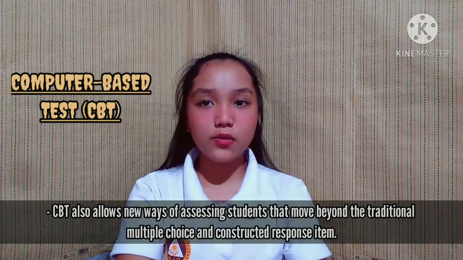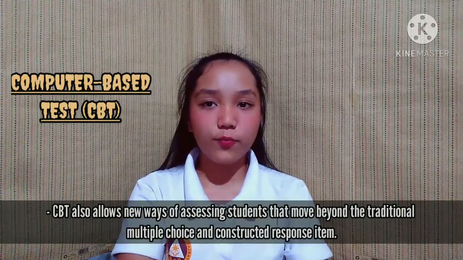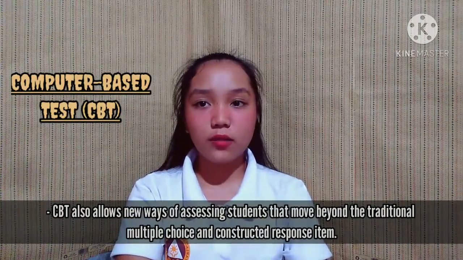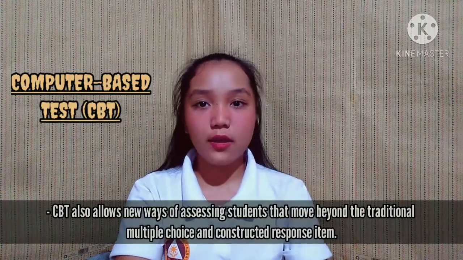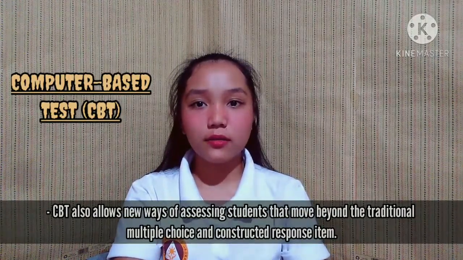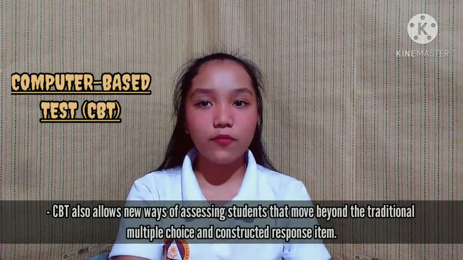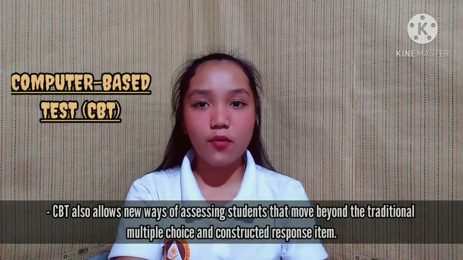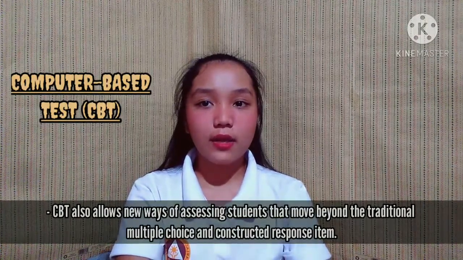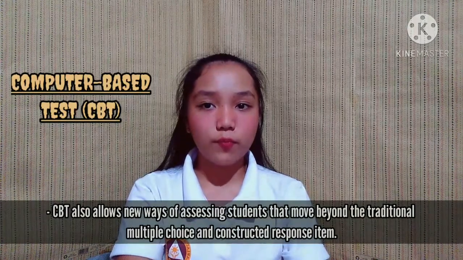Computer-based tests also allow new ways of assessing students that move beyond the traditional multiple choice and constructed response item. For example, innovative assessments are now being developed that enable students to manipulate data and role play.